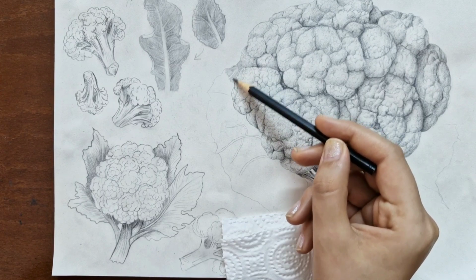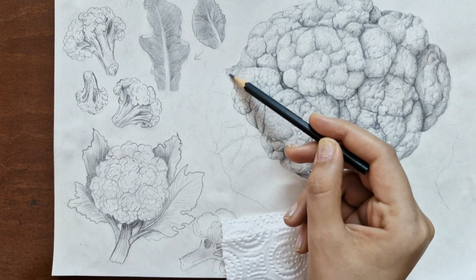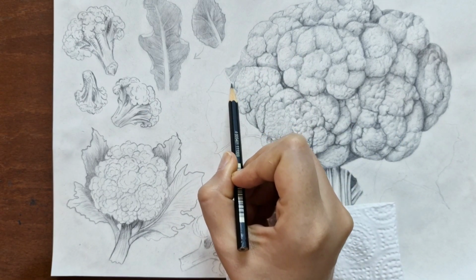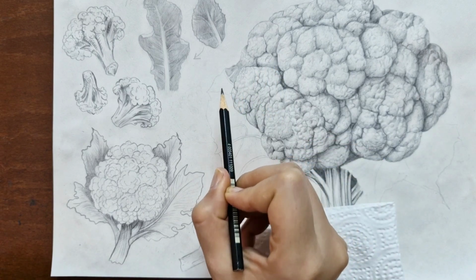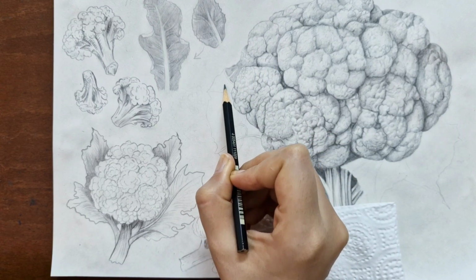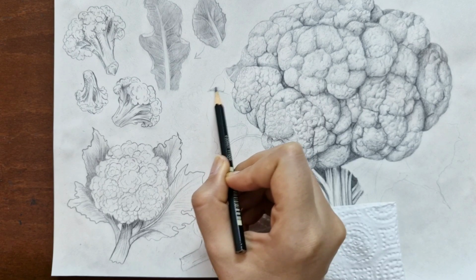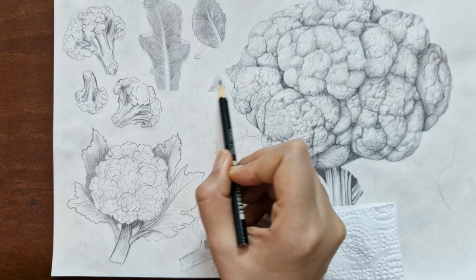The edges of the cauliflower leaves are jagged and become softer and bumpier as the leaves grow and get larger. In some areas, the curves are so intense that they even cause a fold in the leaf. The surface of the leaf also has a mix of curves and flat planes, creating an uneven distribution of light and dark values. You'll need to consider these when you're shading.